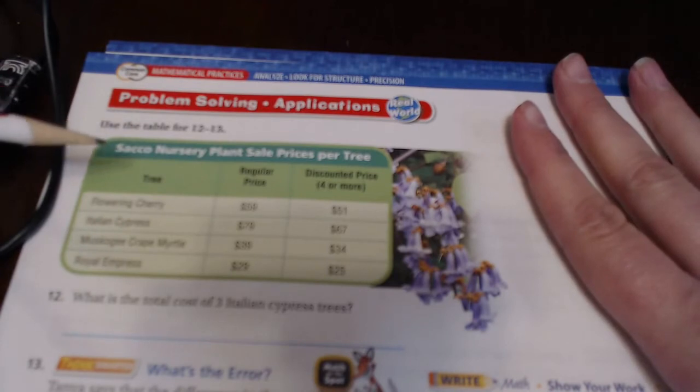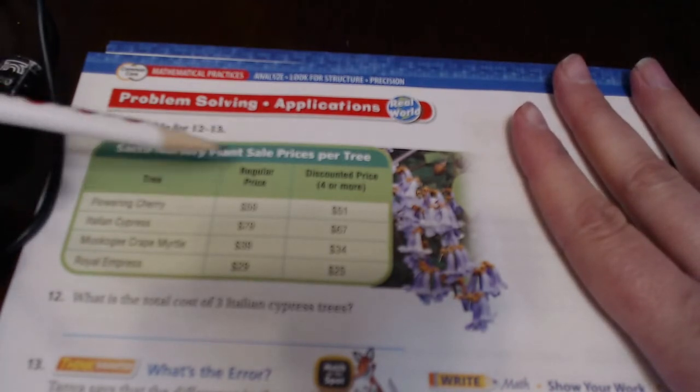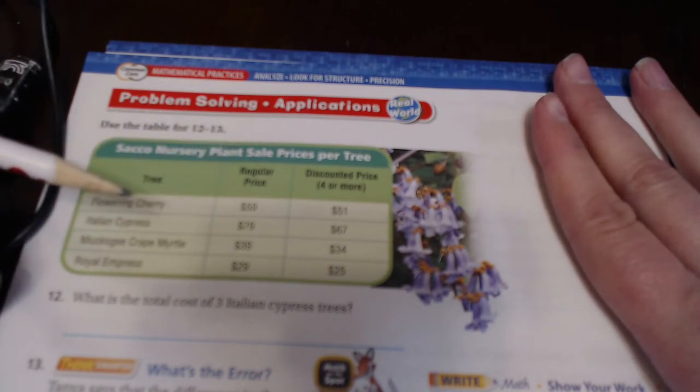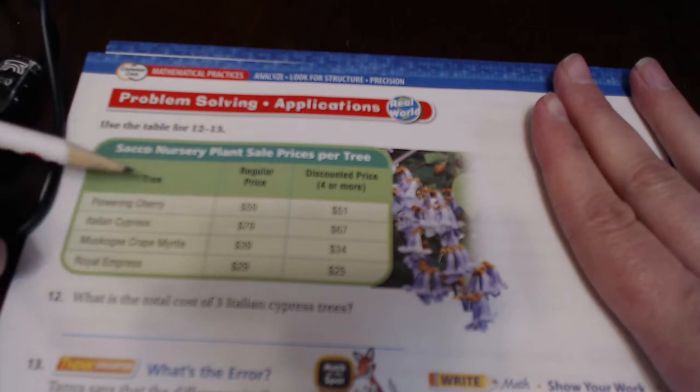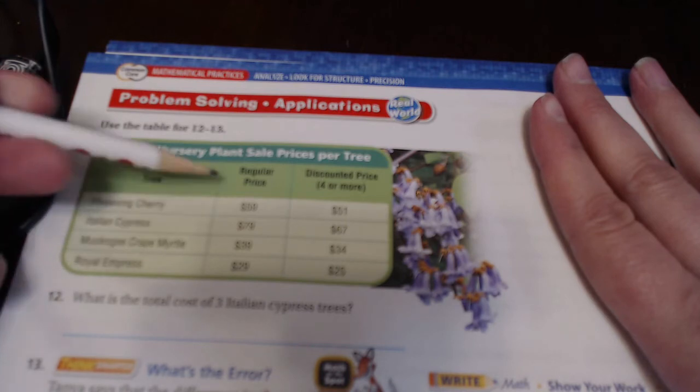So let's just go over what's in the table first. Okay, so first off, this is a nursery plant sale. So a nursery sells plants. It's not like a nursery where you have a baby in a cradle. This is a nursery. It's a store that sells plants. Trees. We've got flowering cherry, Italian cypress, Muskogee, Crape myrtle, Royal Empress.